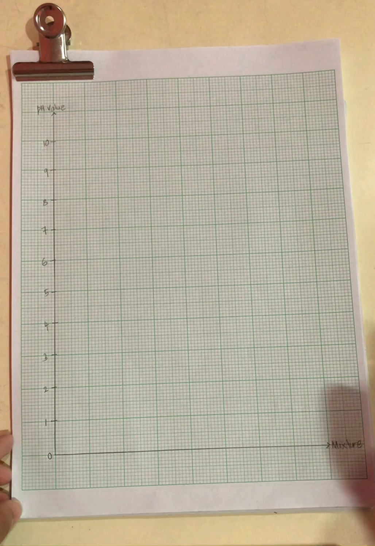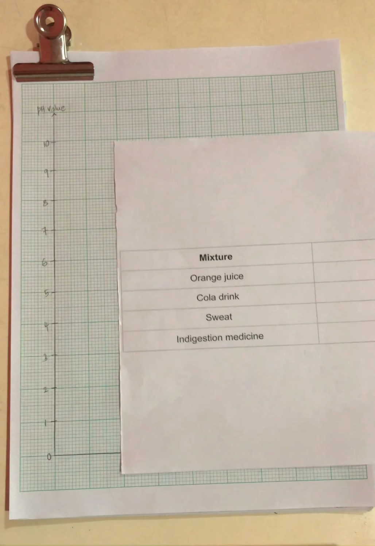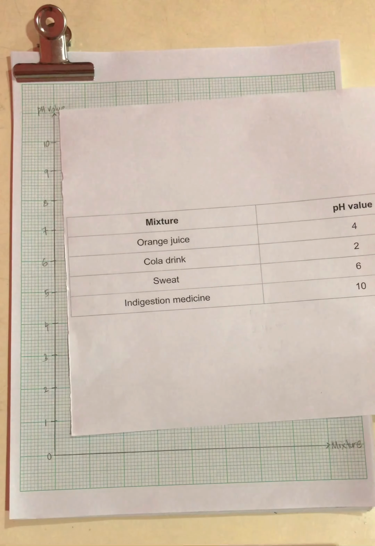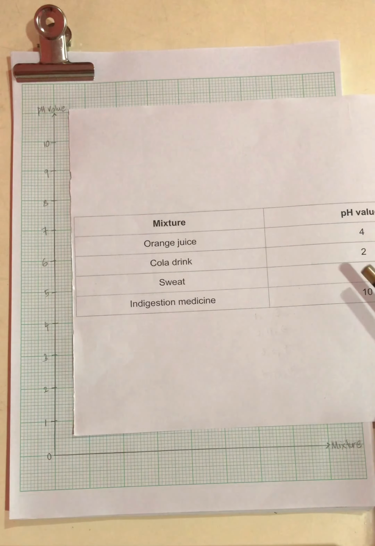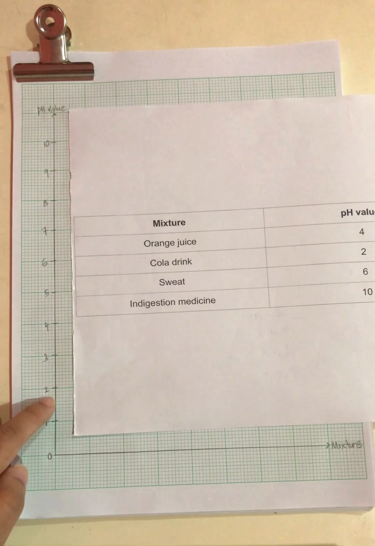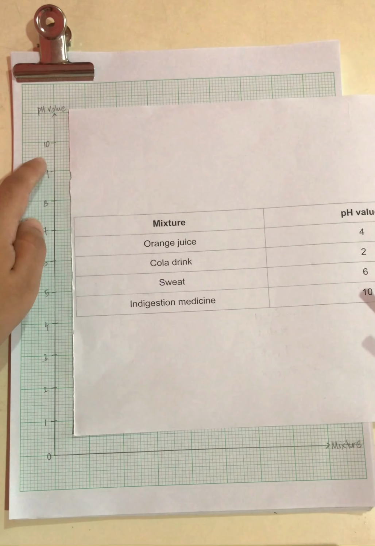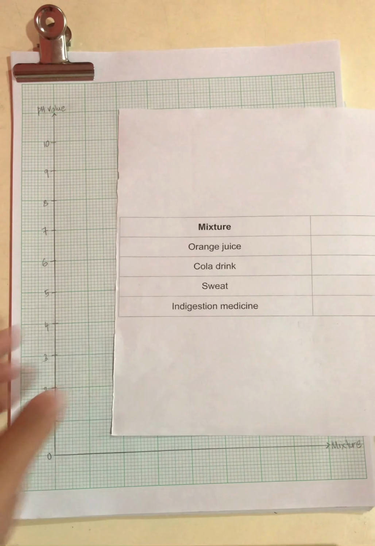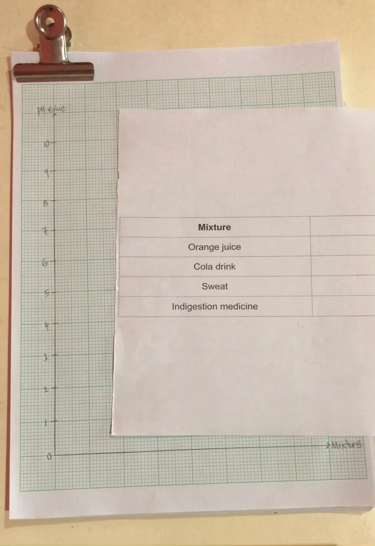We have to make sure that the scale is enough or suitable in order for us to plot the lowest to highest value. So our lowest value is 2 and also the highest value is 10. And these are up to 10. So now we are done with our step 5, which is choose a suitable scale.